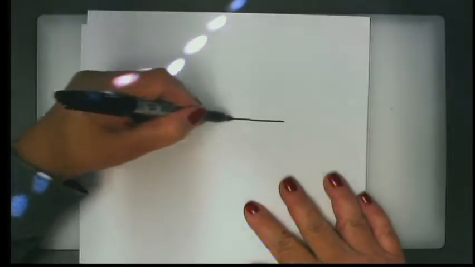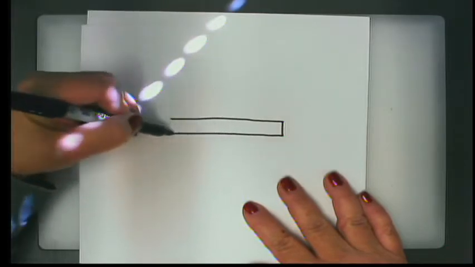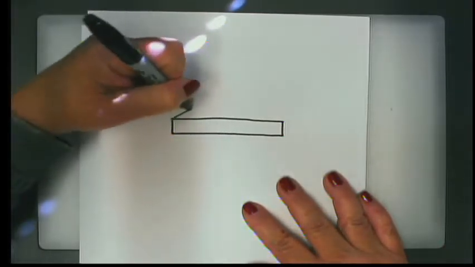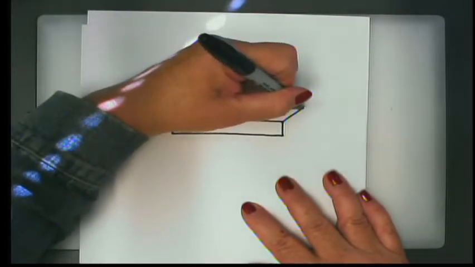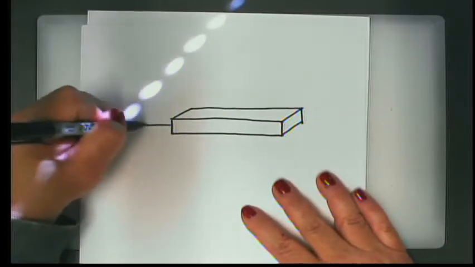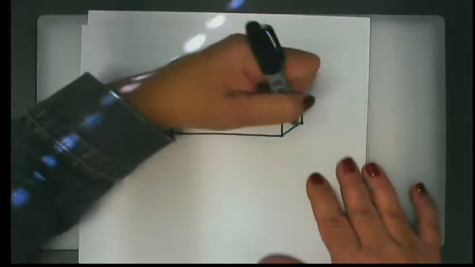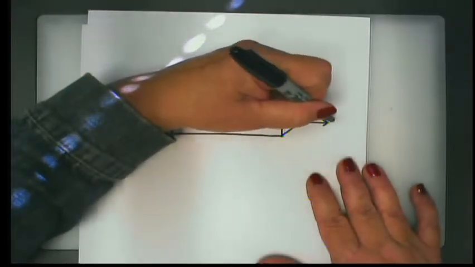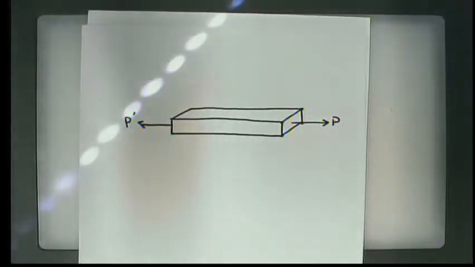But let's take some sort of a structural member. In this case, it's like a 2x4. And we subject it to an axial load, which we will call P. This nomenclature is going to be a little bit confusing, so we need to be careful with our P. We're talking about this axial load.